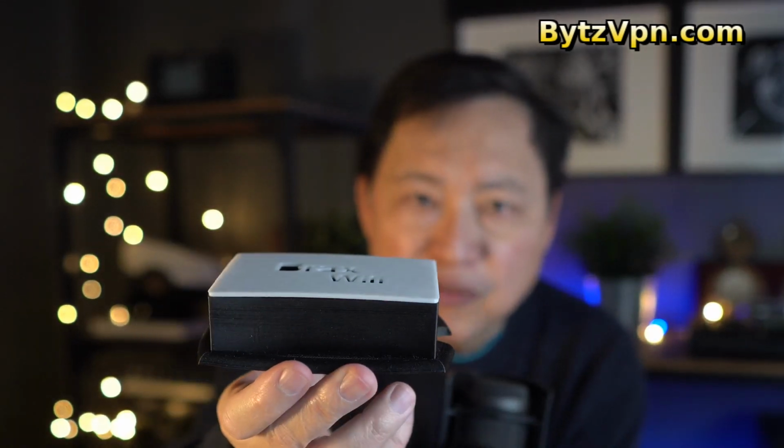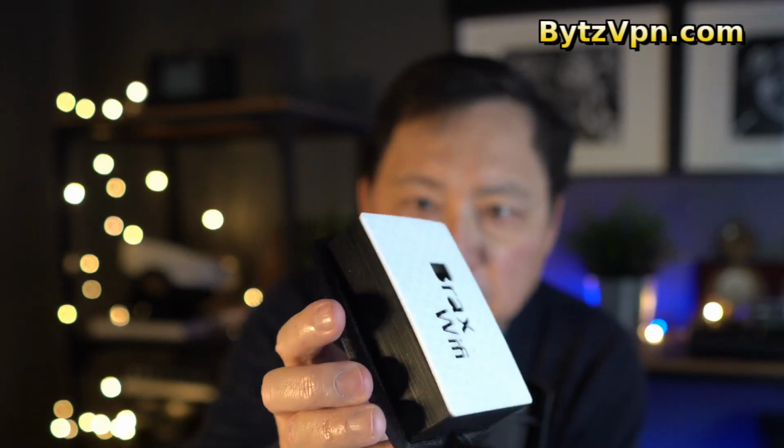I run my entire household through one of these in wired mode. You can run it in wireless as well, which is fine if it's just you. But if you're going to make a trunk like mine, I run this gigabit thing here, and everything in my entire network goes through that router.